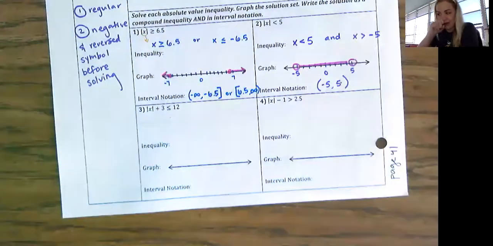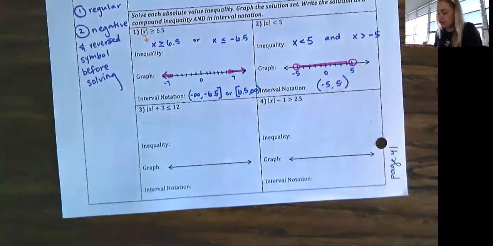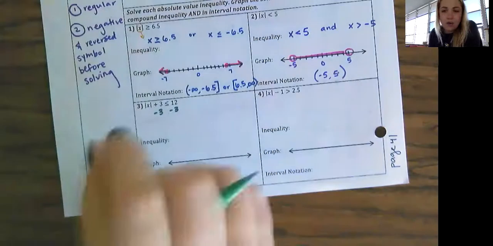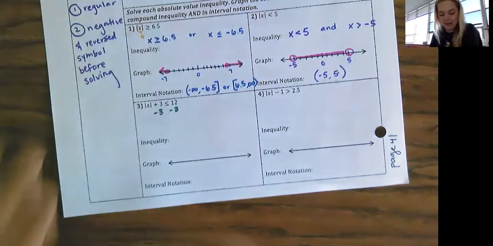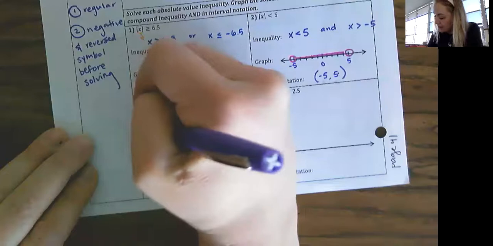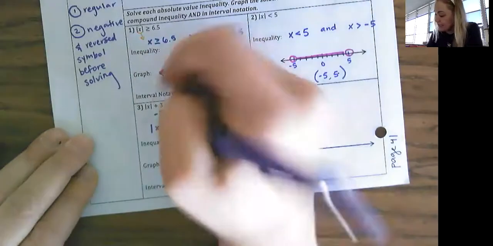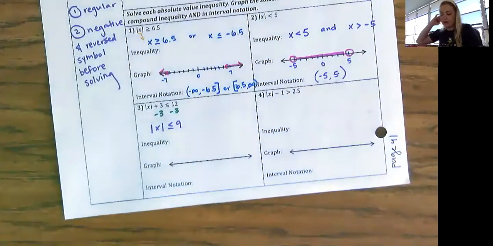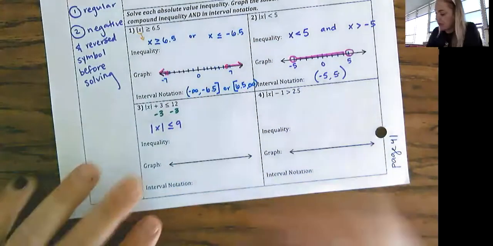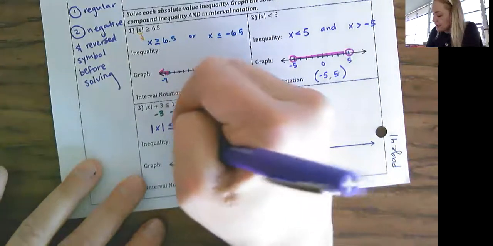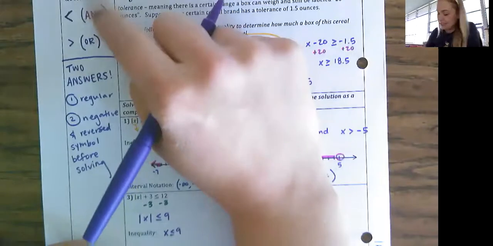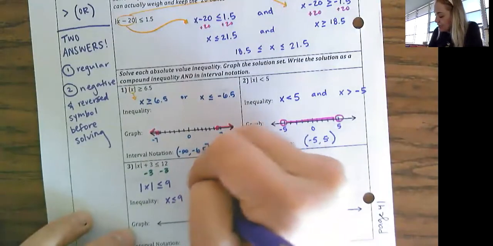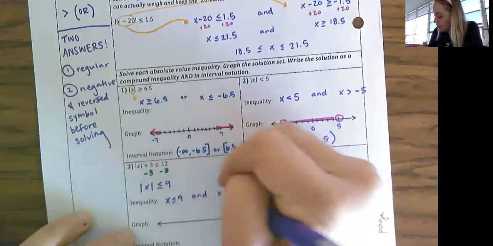We need to get rid of that 3, and to do so, I'll subtract 3 from both sides of this inequality. So I still have the absolute value of x, and this is still a less than or equal, but 12 minus 3 is 9. So now my inequality, x is less than or equal to 9, and that is an and statement because we've got the less than symbol, so I'll write and x is greater than or equal to negative 9.